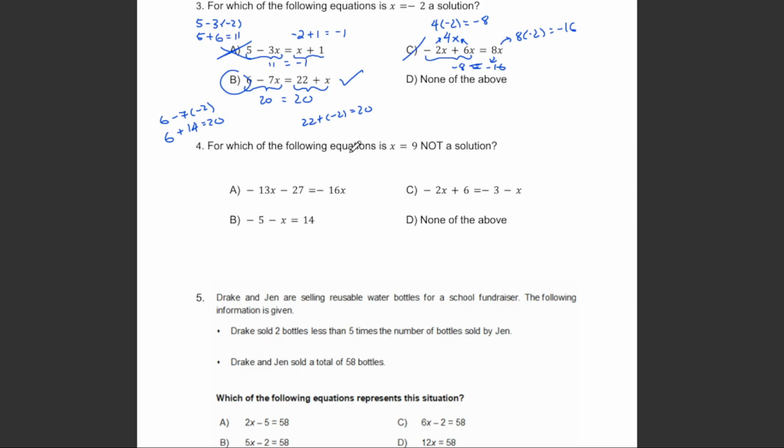Same idea for question 4 here. It says, for which of the following equations is x equals 9 not a solution? So basically now I'm going to do the exact same thing as for question 3. But now if I get a true equation, something like 20 equals 20, then that's not your answer. It's a little bit weird. Let's go through it again.